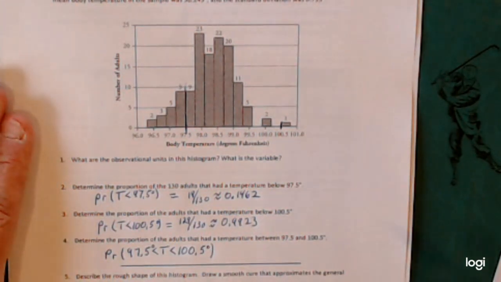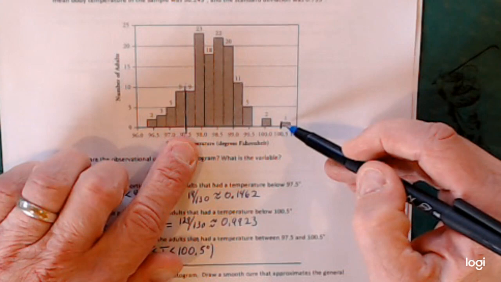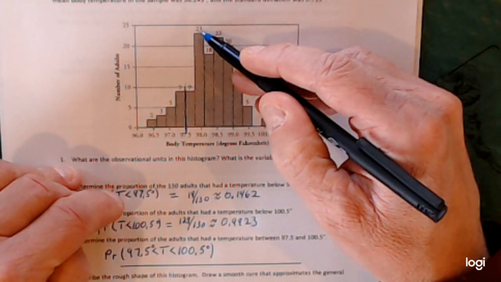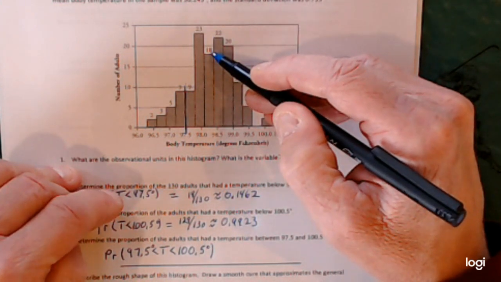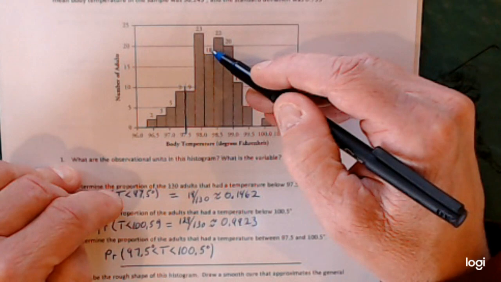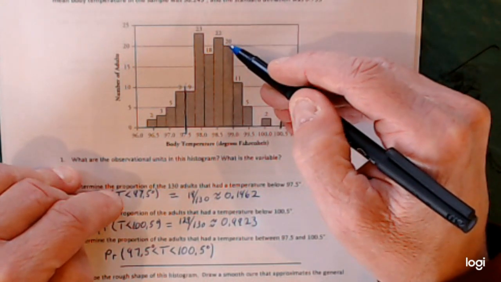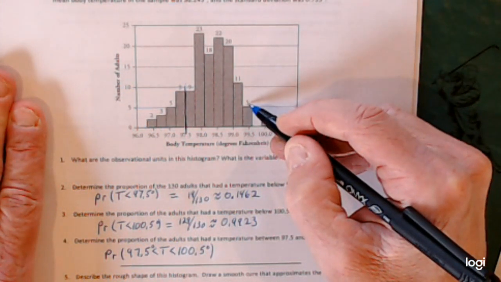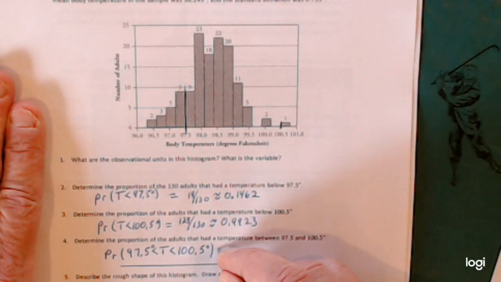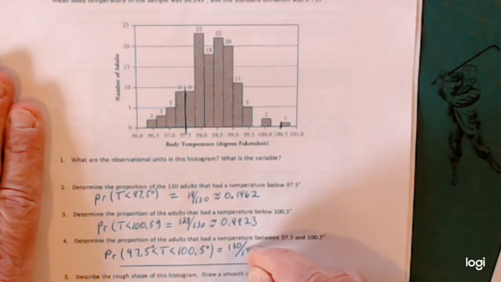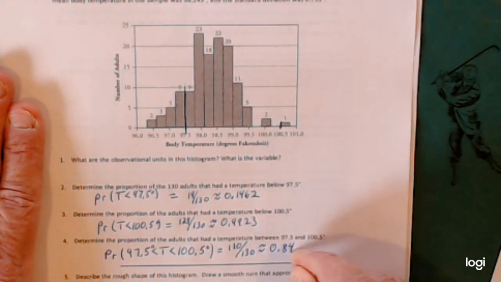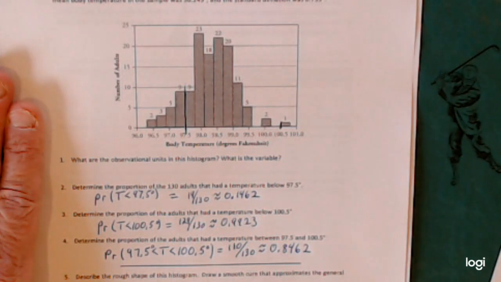First of all, I'm looking between these two values, 97.5 and 100.5, so I can add up the frequencies. 9 and 23 is 32, 32 and 18 is 50, plus 22 is 72, plus 20 is 92, plus 11 is 103, plus 5 is 108, plus 2 is 110. So I get 110 over 130, or about 0.8462.